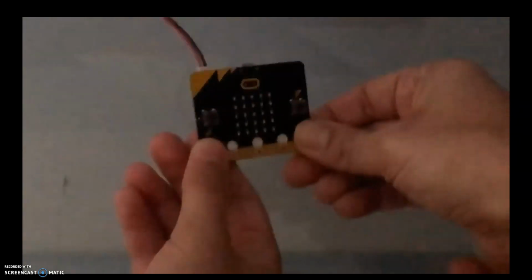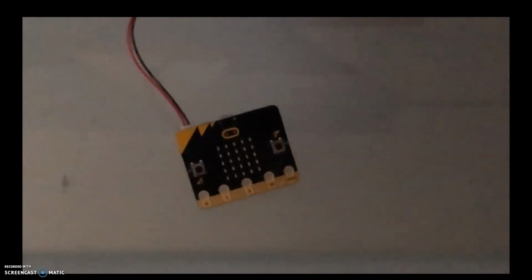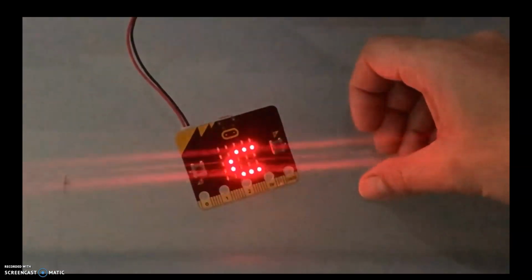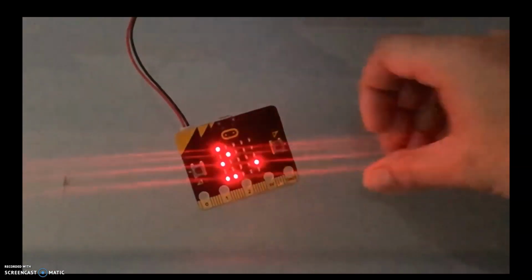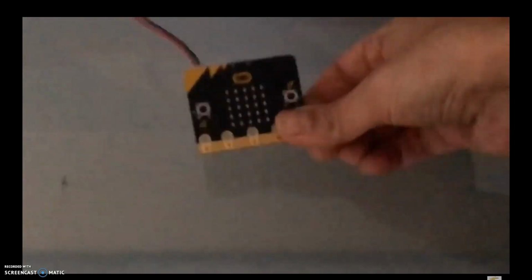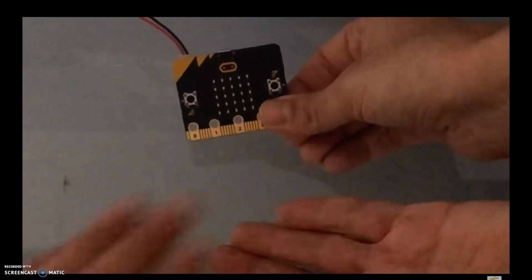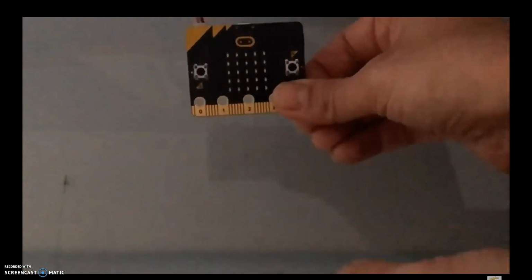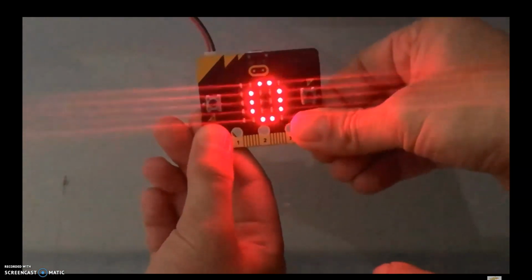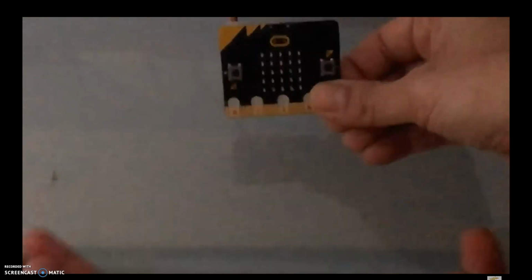We are compatible by 10. Let's try it again. Ground, hold hands, and compatibility, let's check it out. Ooh, 10 again. We're a perfect match.